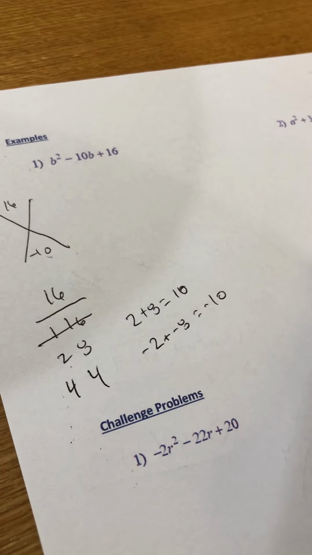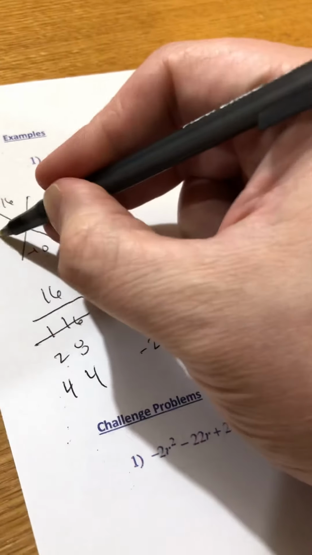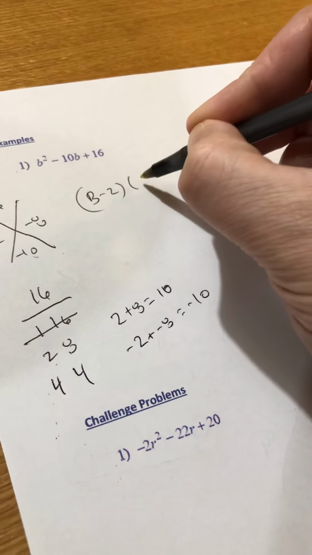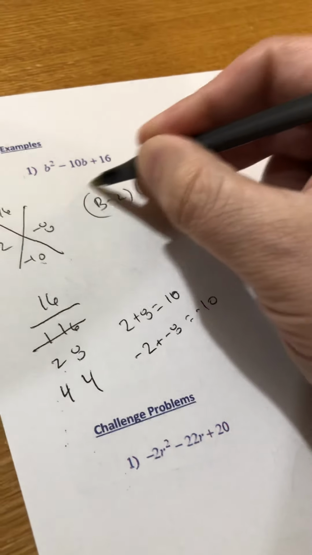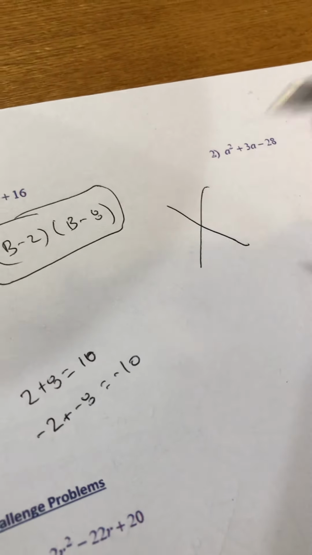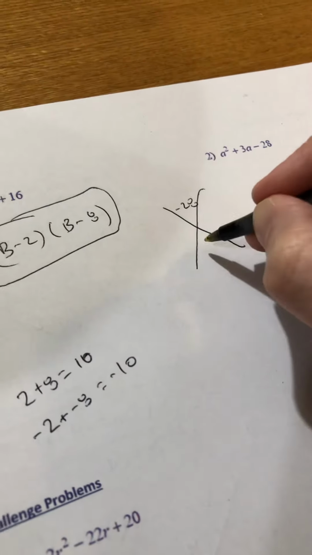Okay, so that means -2 and -8 are our 2 factors. So b minus 2 and b minus 8 is our final solution. Okay, last one. Multiplying to -28, adding to 3.